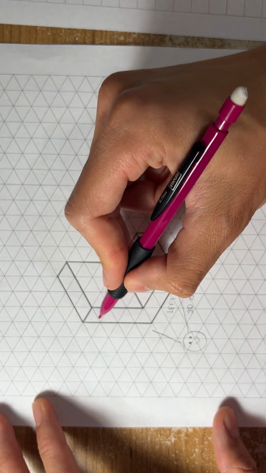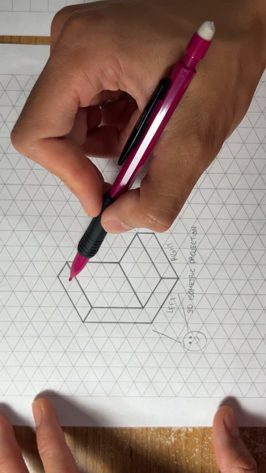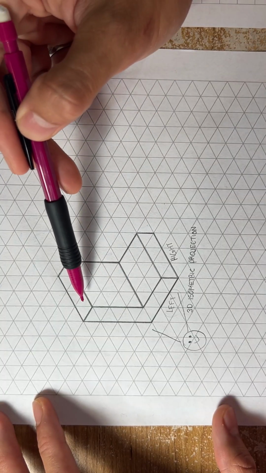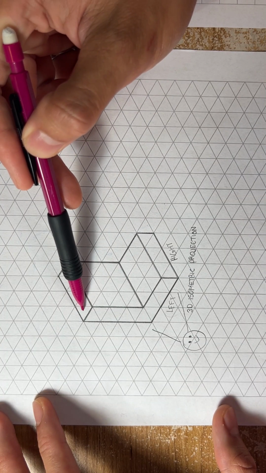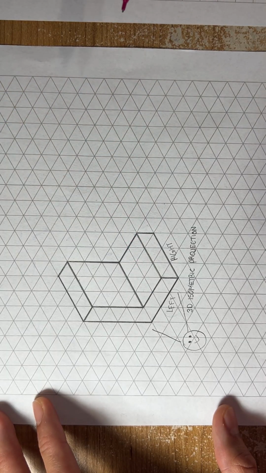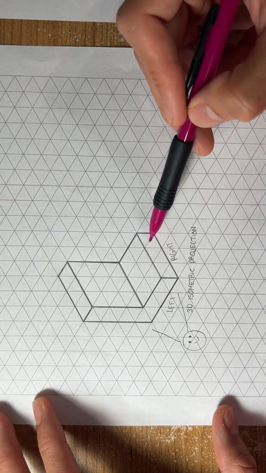So this L section is going to be our front. Our top is going to be this section, and our side view is going to be this side.